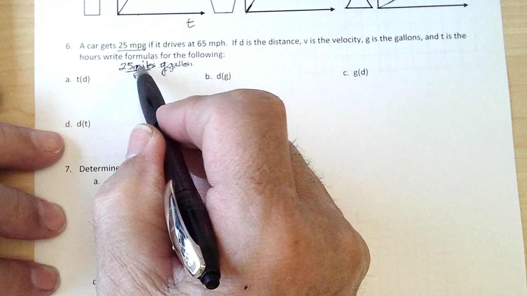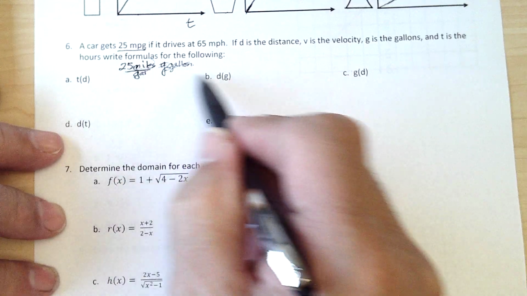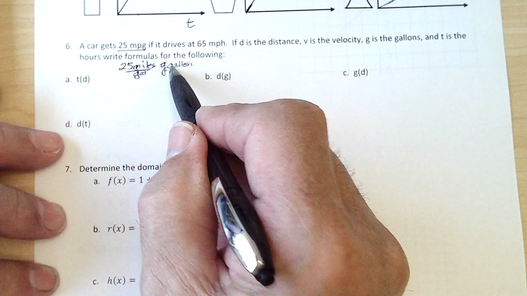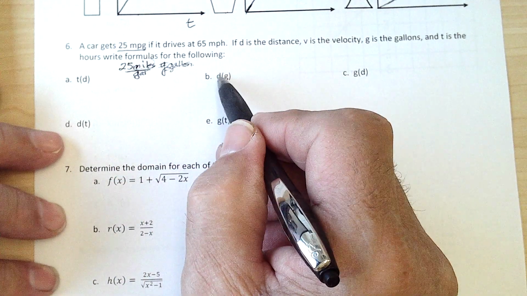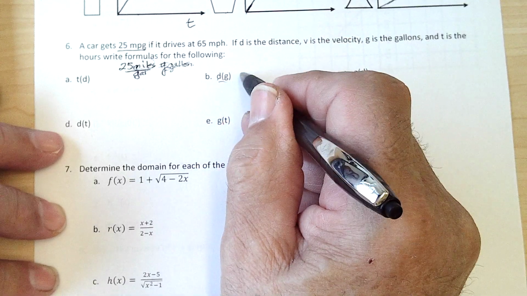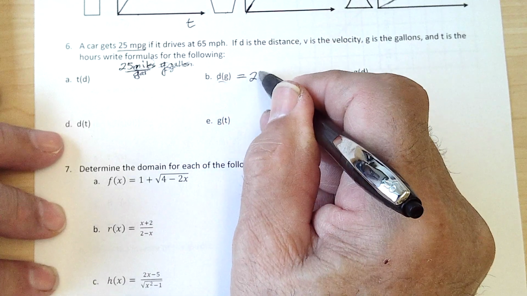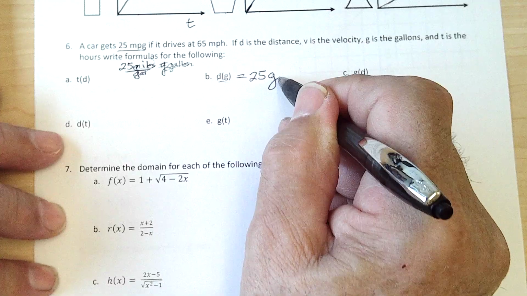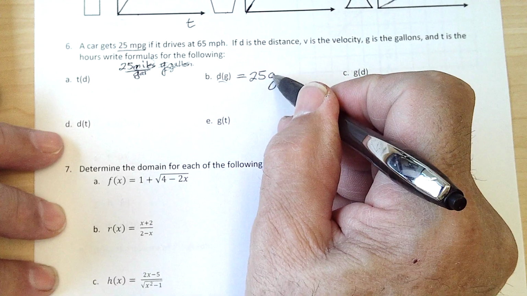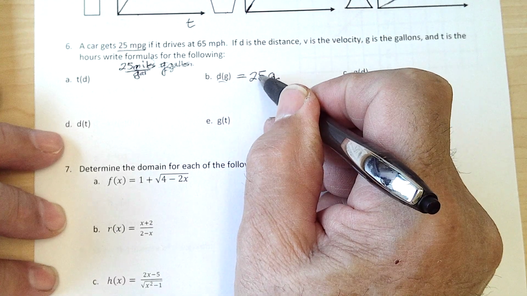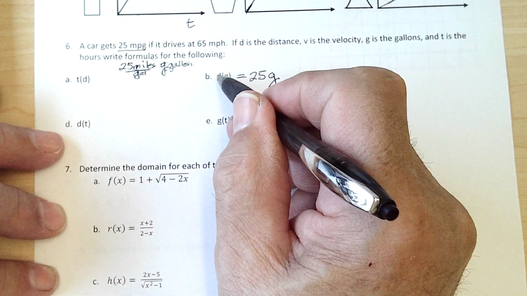So a function that starts with 25 times G and gives us a distance would be this one. So this has got to be 25G. Start with the number of gallons, multiply by 25 miles per gallon, and I get the distance.